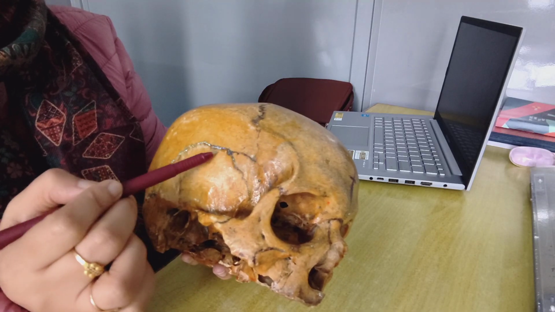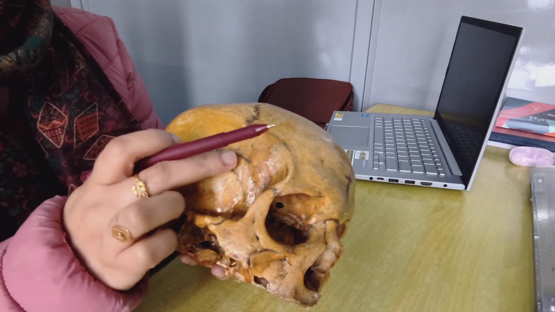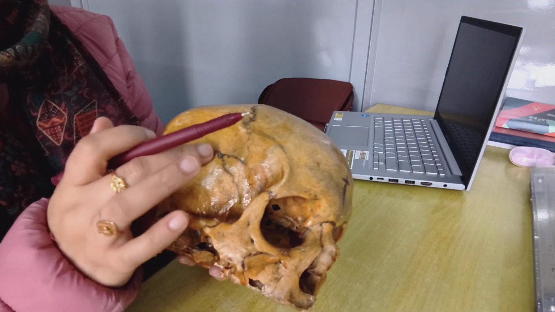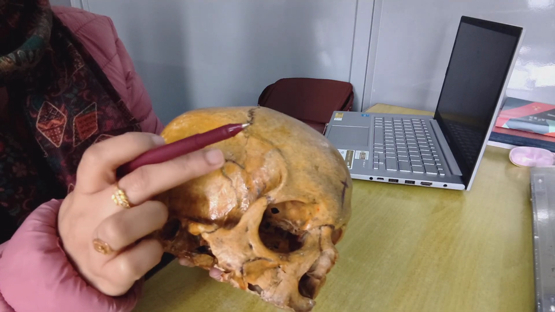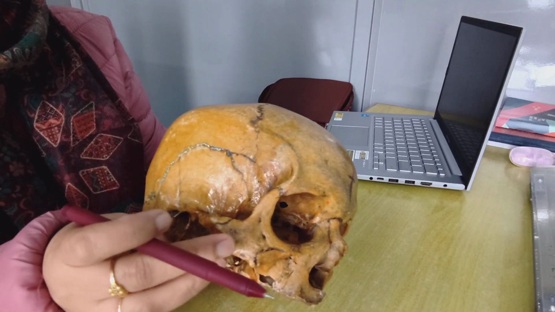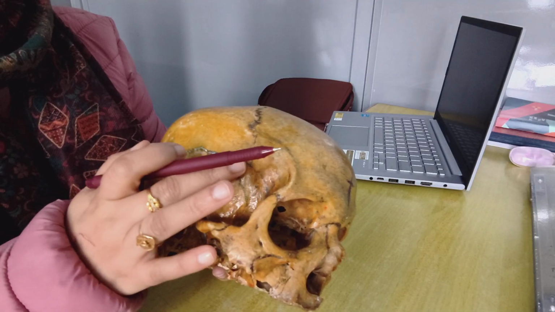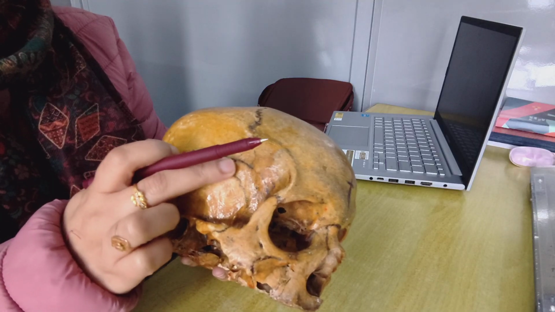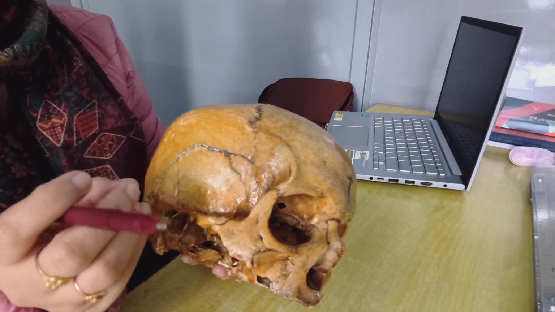Now this region, the pterion, is very important because here the skull is thin and it is prone to fracture. In a roadside accident, this region is prone to fracture, and just beneath this pterion there are important vessels like the middle meningeal vein and the anterior division of the middle meningeal artery. The stem of the lateral sulcus lies just beneath the pterion, and if in a roadside accident a fracture occurs here, then there is a chance of rupture of these vessels.